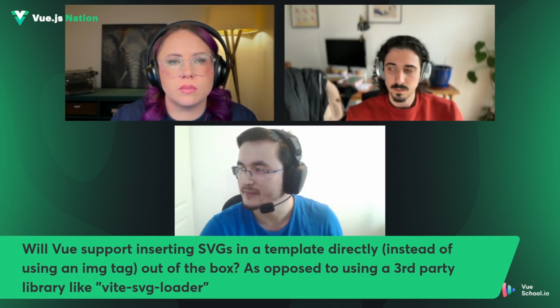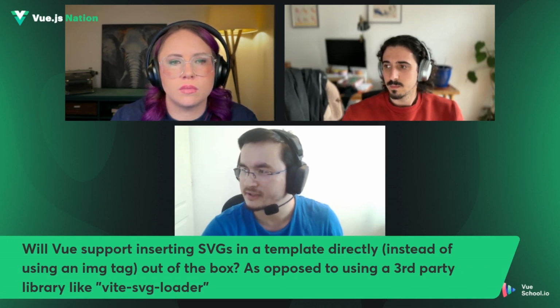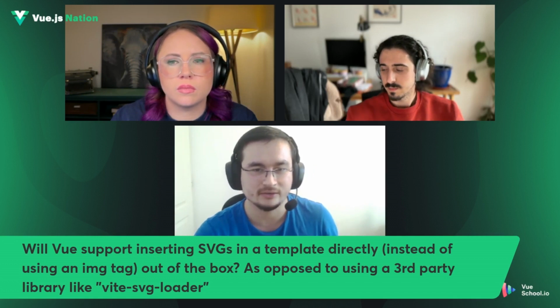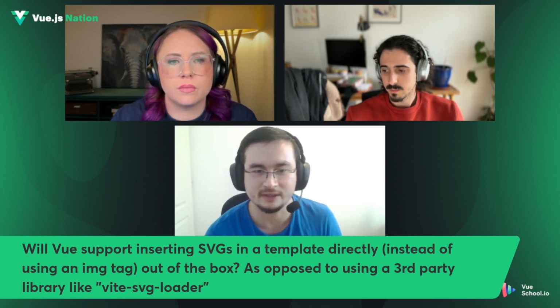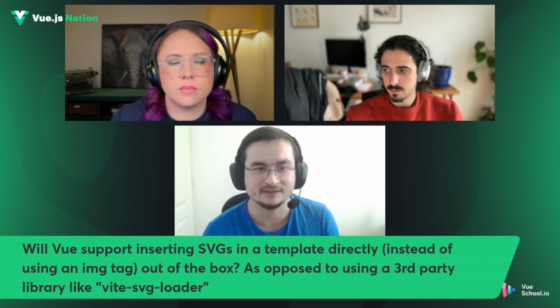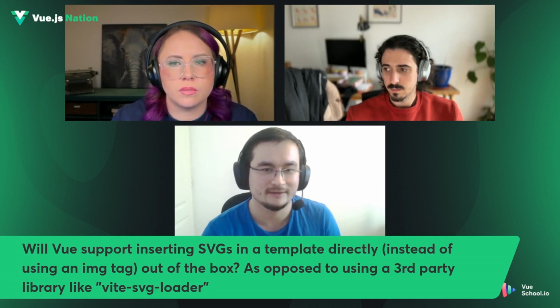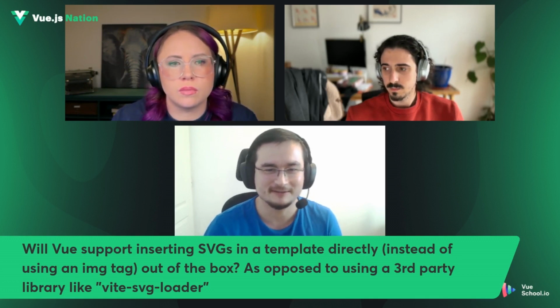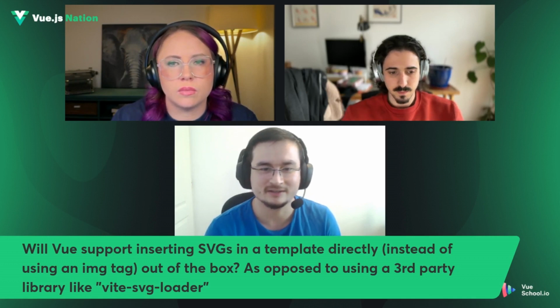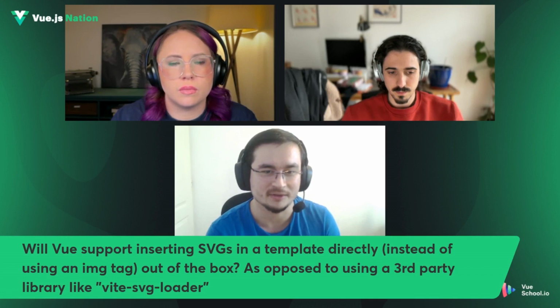I think you can just add a question mark and raw, R-A-W, to your import statement, and instead of giving you the URL, it will output the entire text content of the SVG, and then you can do whatever you want with it, including embedding it into the HTML of your component.